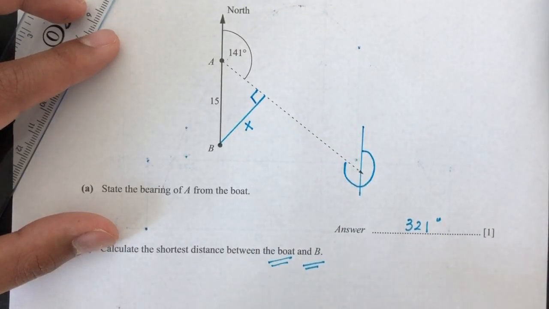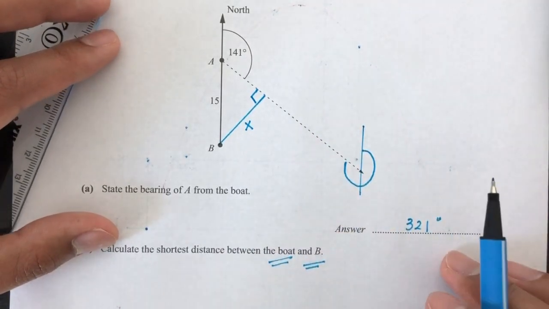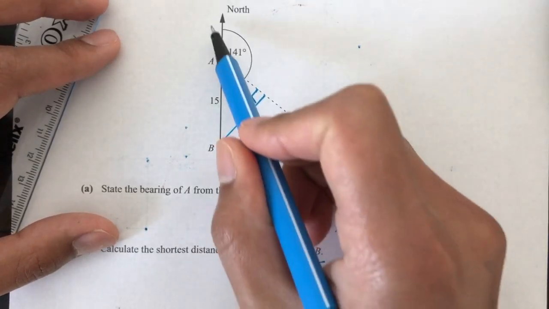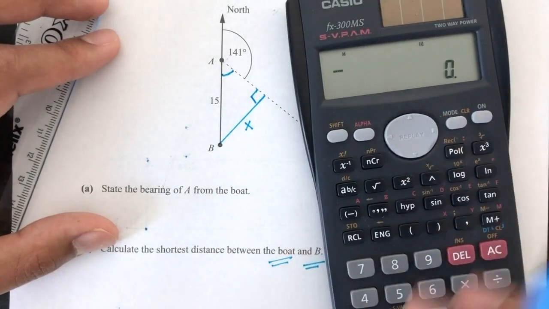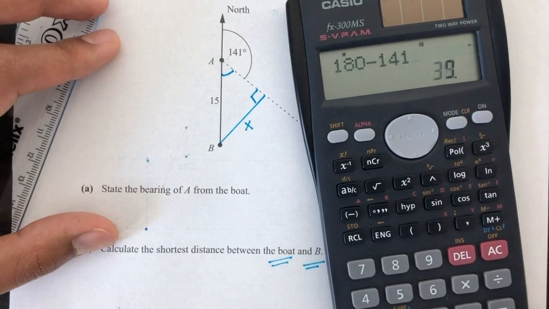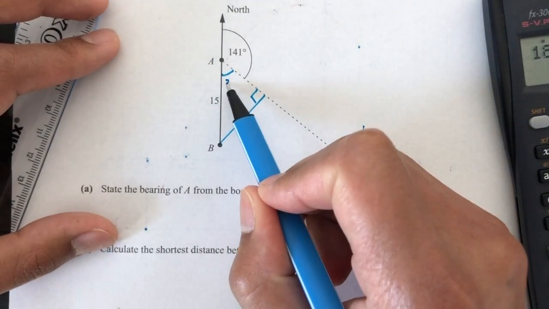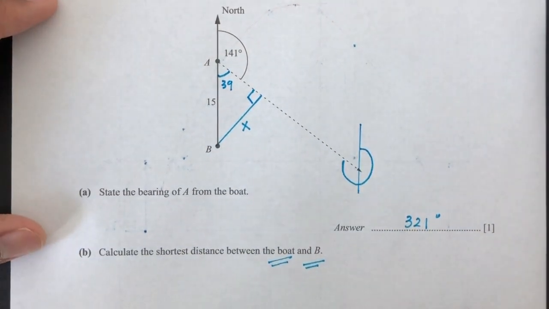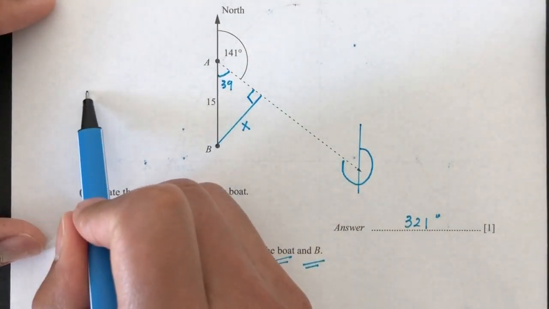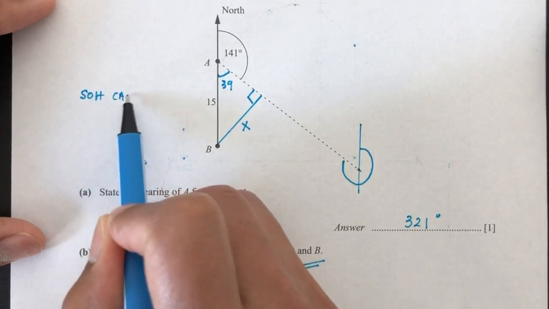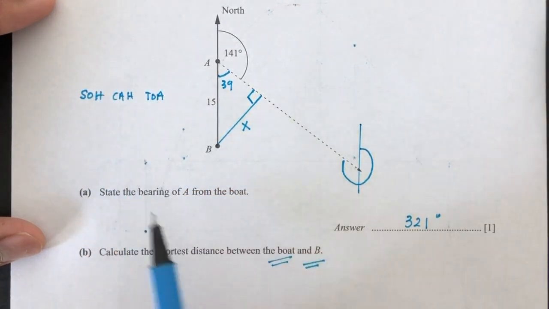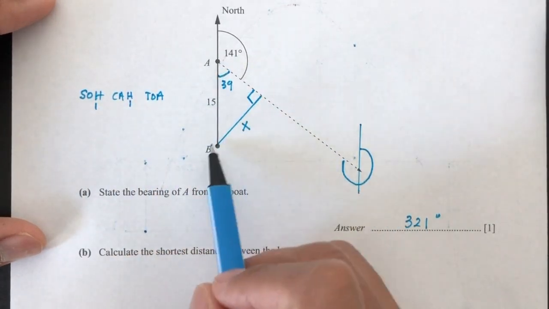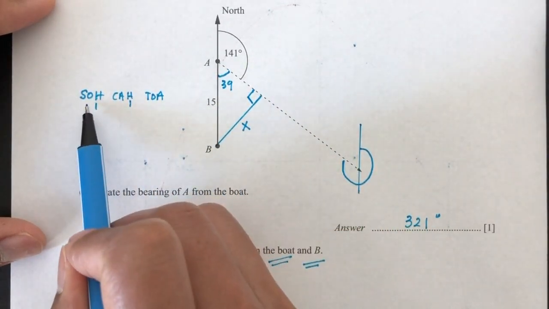How do you find x? So first we can find this angle here. This is 180, so this is what? This is 180 minus 141. That will be 39. So what can we use to find that? We have to use SOHCAHTOA because we have a right angle triangle. So we know this side, this is your hypotenuse, and we are trying to find this one, which is our opposite side.